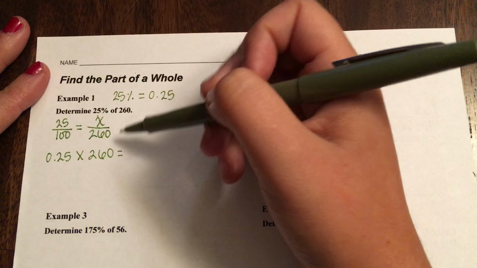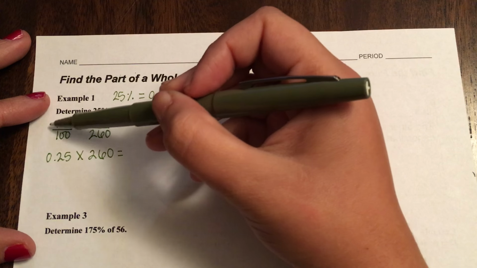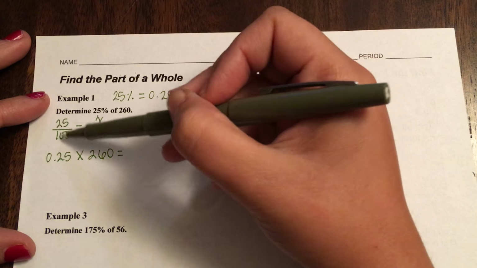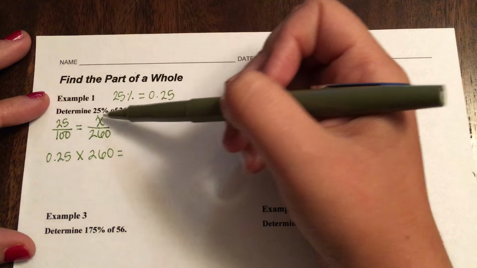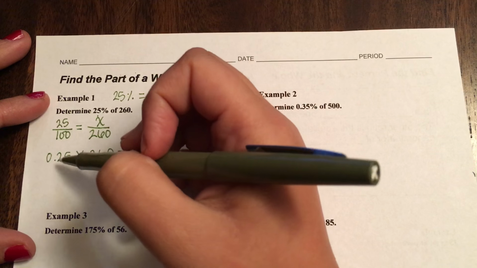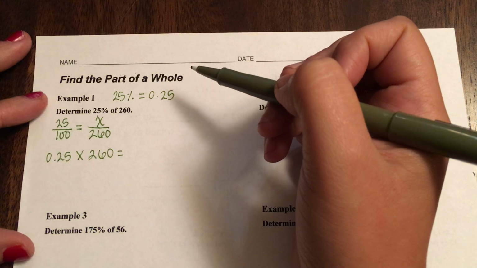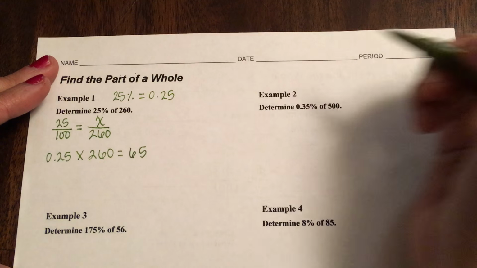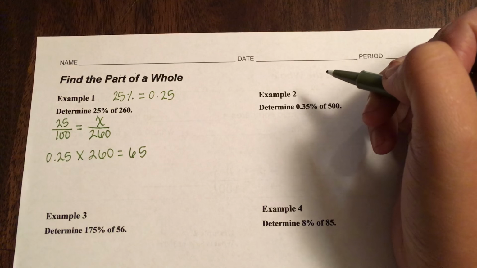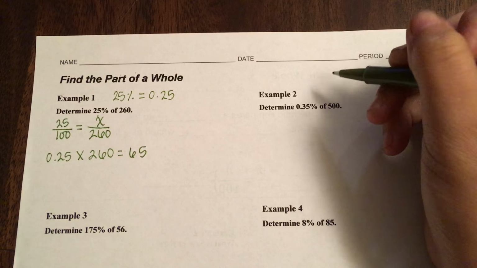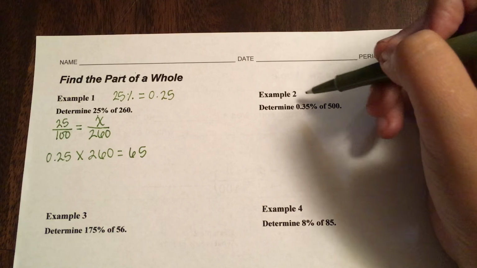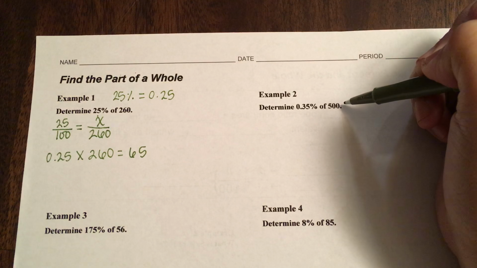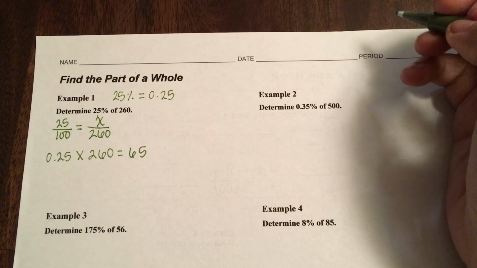It doesn't matter which one you do. Now it's important that you know how to set up the proportion because that is going to be on the CBA. So it's important that you know where to put each of these numbers, okay? So if you multiply 0.25 times 260, you get 65. And 65 would be your answer, okay? All right, let's start with number 2. And it says 0.35% of 500, okay? So again, we're going to set up our proportion.